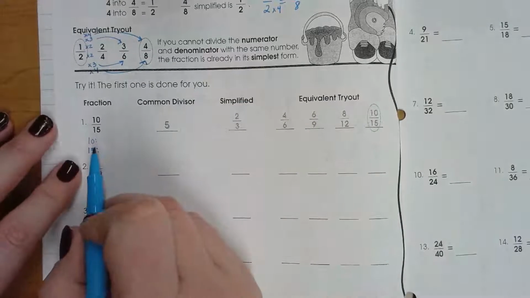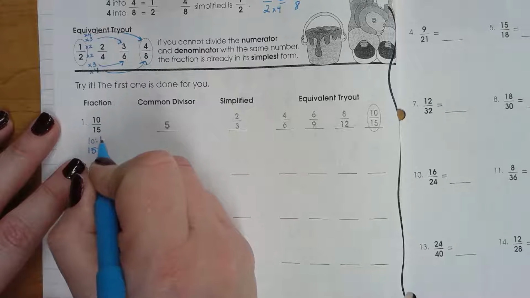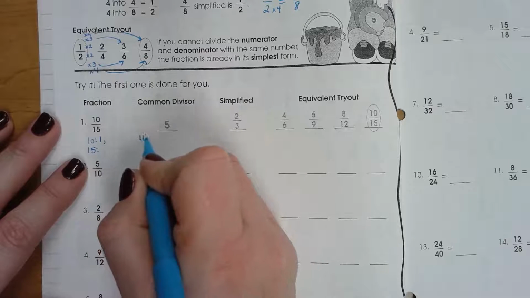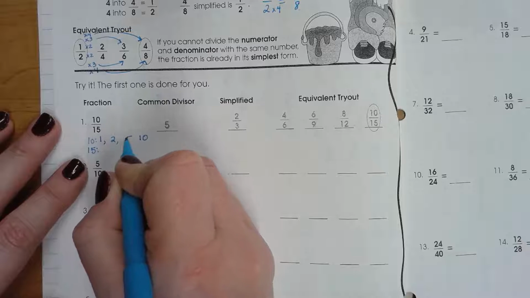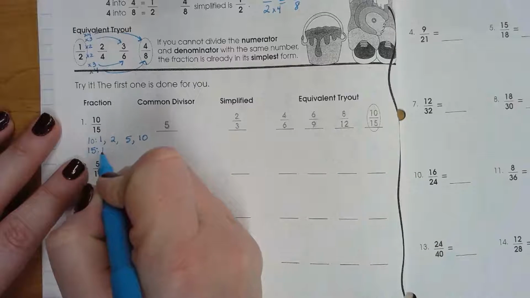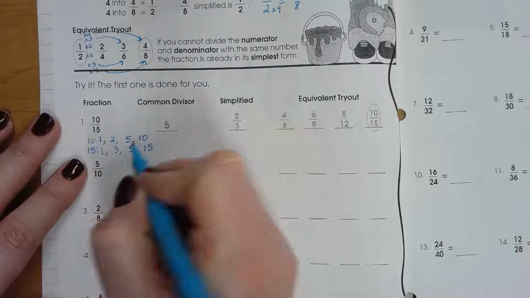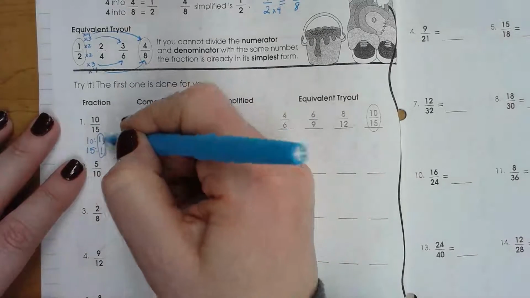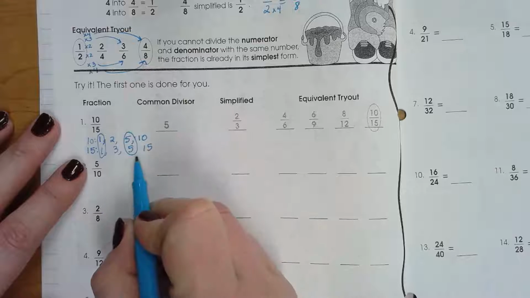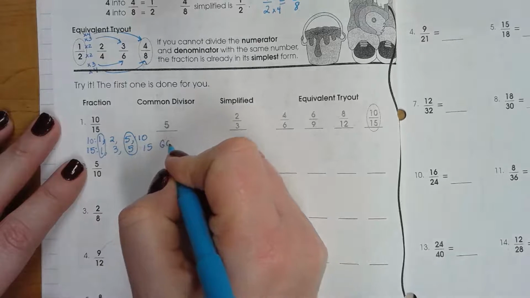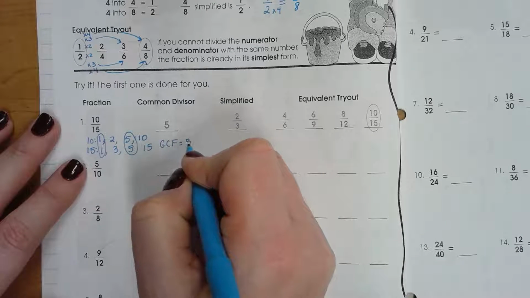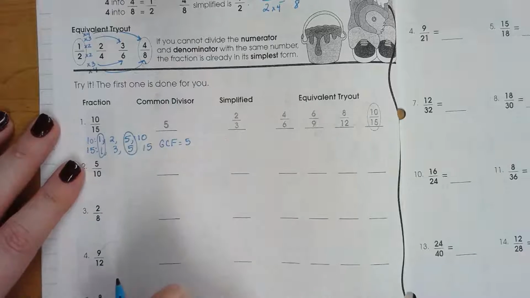Okay, but let me show you why that works. 10 is 1 times 10 and 2 times 5, right? 15 is 1 times 15 and 3 times 5. So they have a 1 in common and a 5 in common. But the greatest common factor is 5. So that's what we're going to divide by.